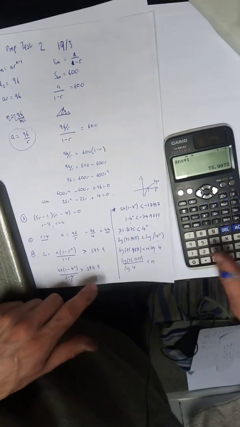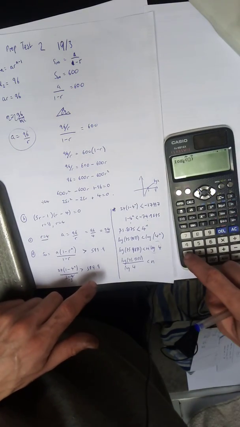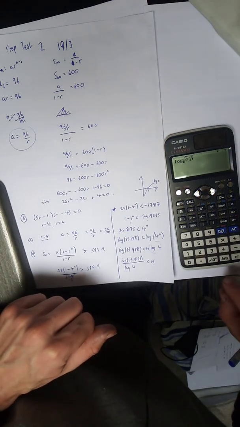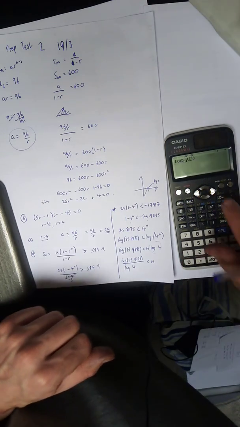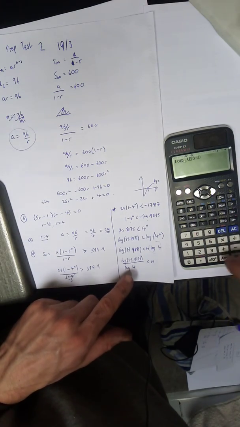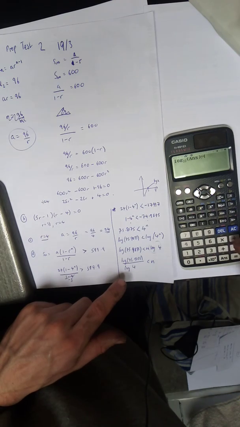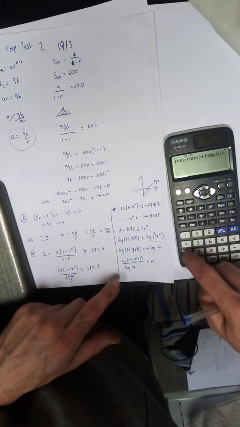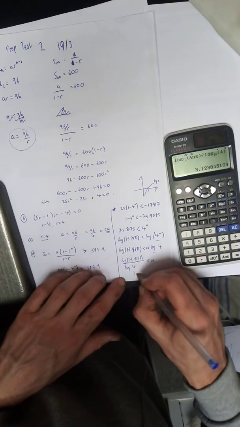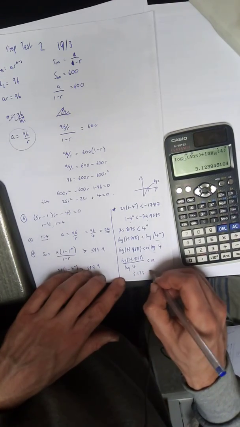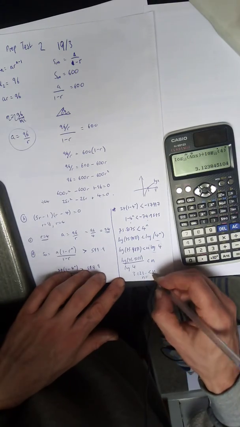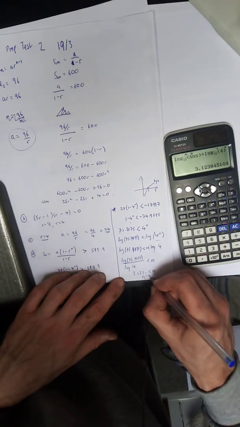Where's normal log on this? All right, let's put log to the base 10 in. Answer divided by log to the base 10 of 4, and we get that n is bigger than that, so the smallest value of n is 4. There we go. And that is question 1.